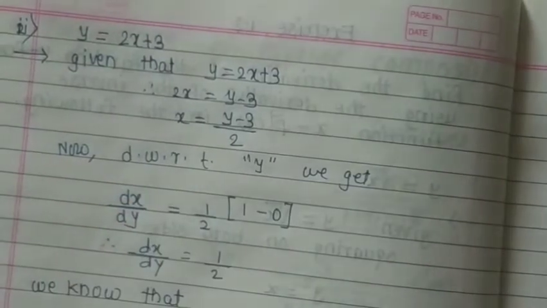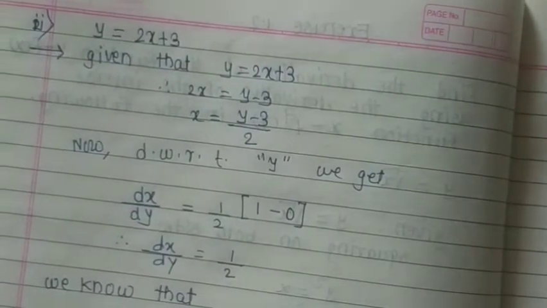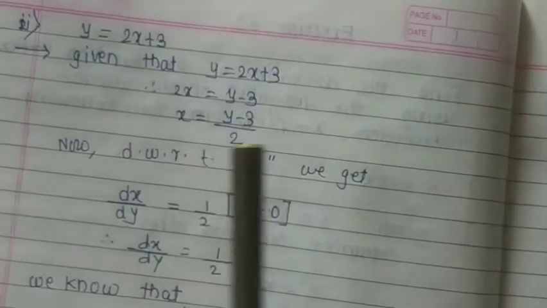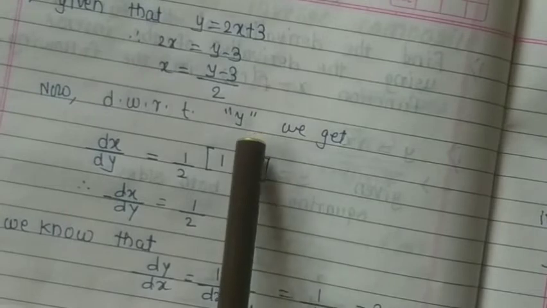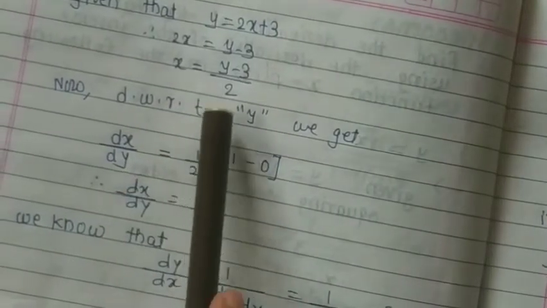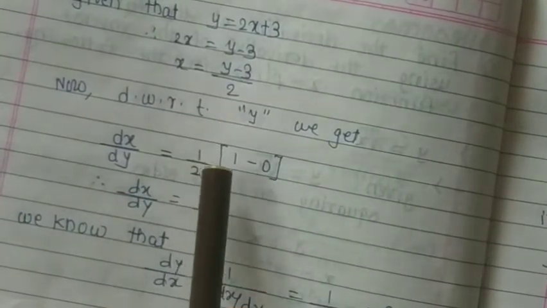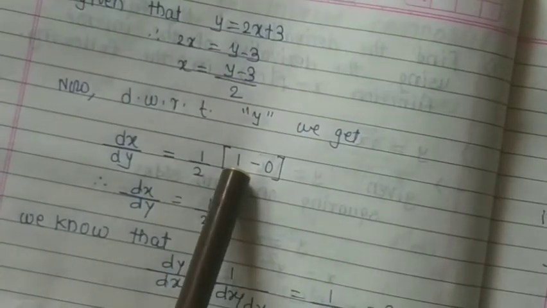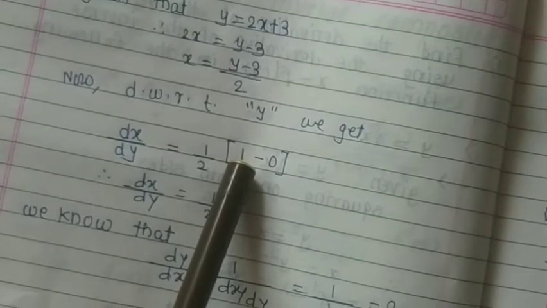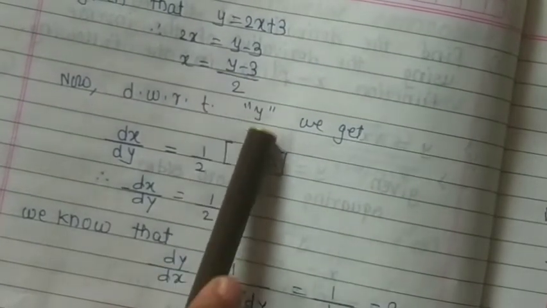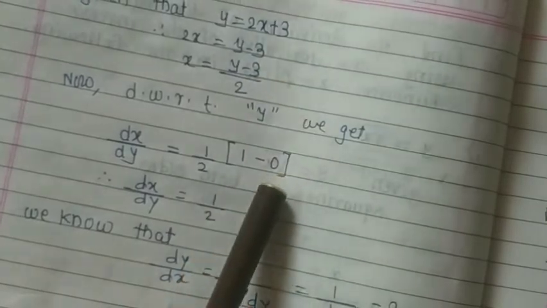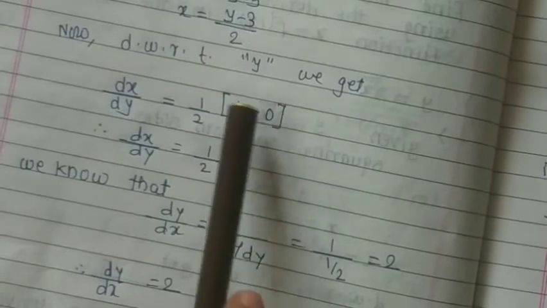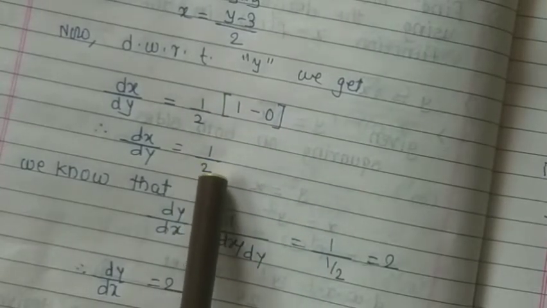Differentiating with respect to y, we get dx by dy is equal to 1 by 2, which is constant, 1 by 2 into bracket, derivative of y with respect to y is 1, as derivative of x with respect to x is 1, similarly derivative of y with itself is 1, derivative of 3 is 0. Therefore dx by dy is equal to 1 by 2 into 1 minus 0, that is 1 by 2 into 1 equal to 1 by 2.